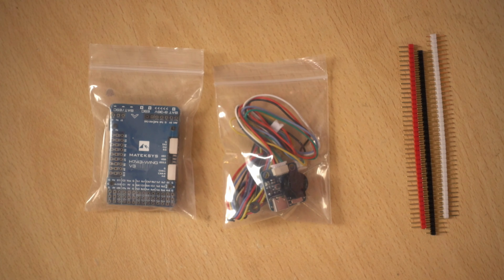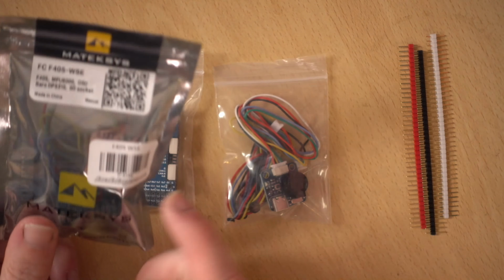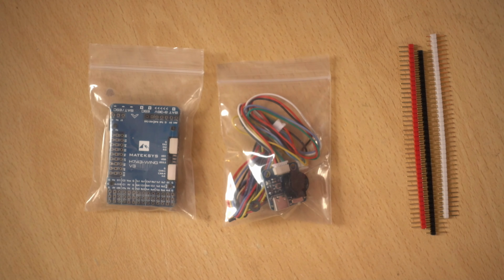So before actually doing the comparison, I thought it would be a good idea just to get everything out of the bag so you see what you get. What you get in the packet with both flight controllers is pretty much the same. The only thing I don't think that this one comes with is the capacitor, but capacitors aren't really expensive anyway.